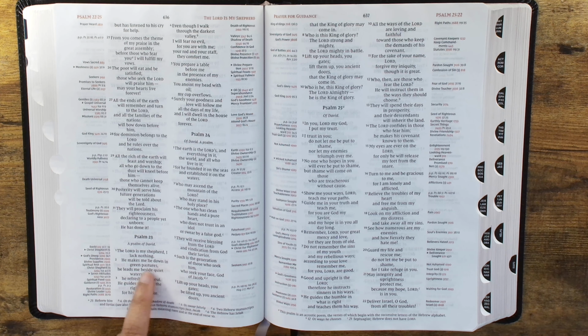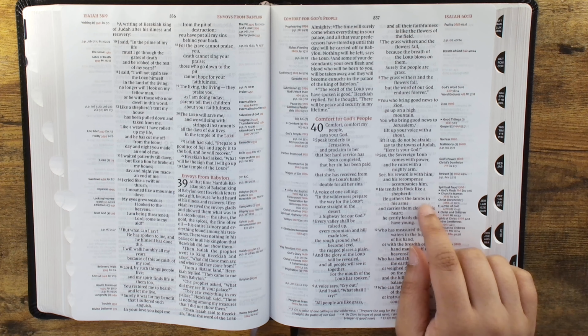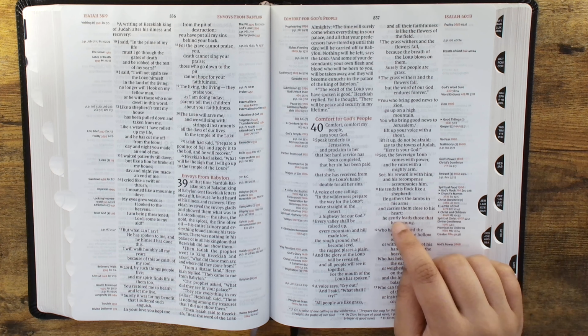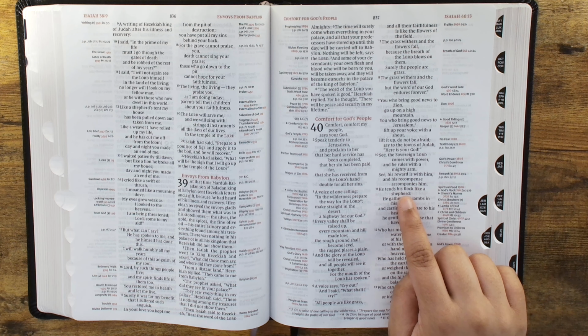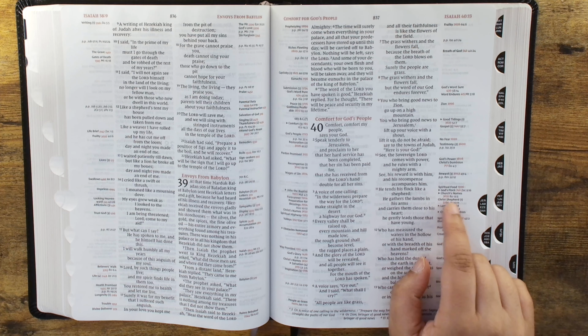He makes me lie down in green pastures. He leads me beside quiet waters. So that's the next one in the chain. Then what's after that? Isaiah 40:11. So let's flip there. It says, he tends his flock like a shepherd. He gathers the lambs in his arms and carries them close to his heart. He gently leads those that have young. So here's that word again, shepherd. Christ shepherd. Here it is in the margins. The next verse in the chain that's related is John 10:11.